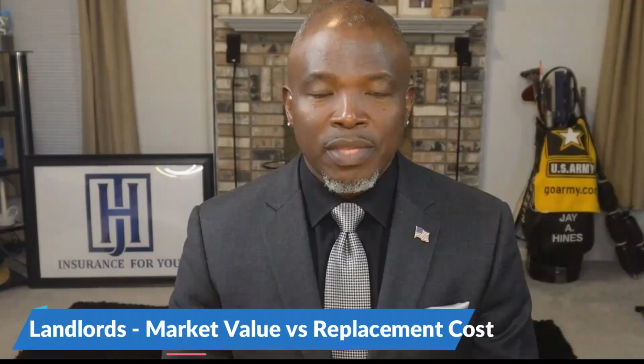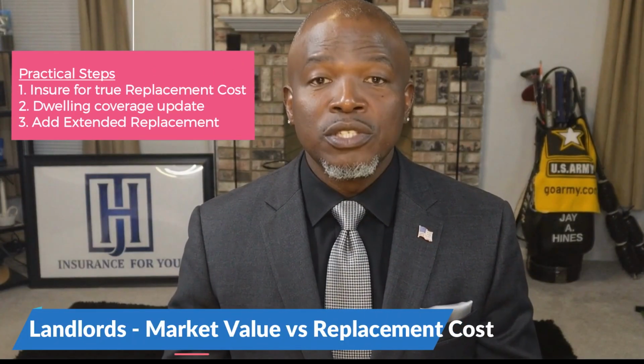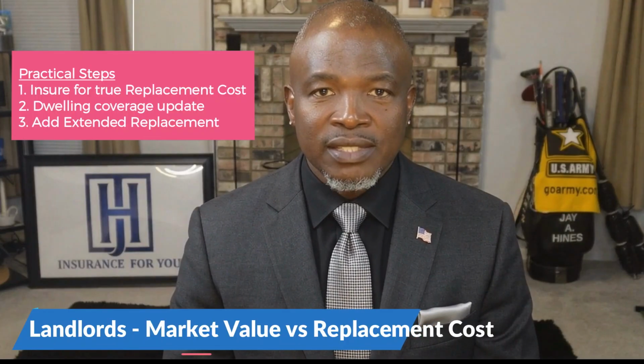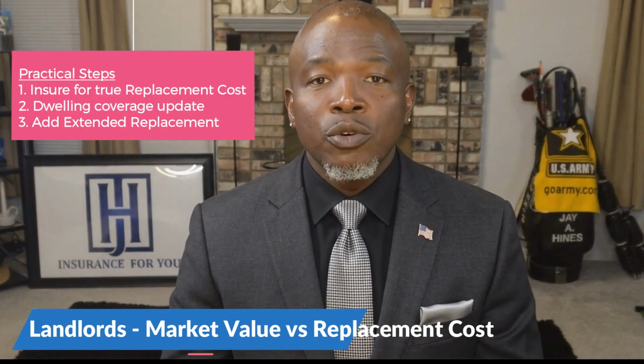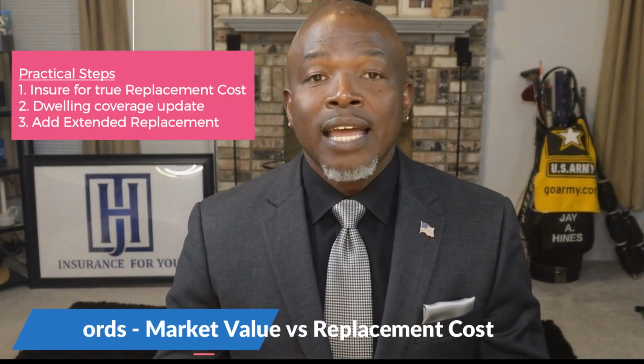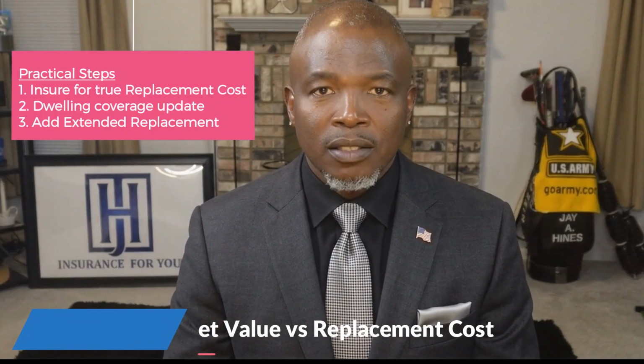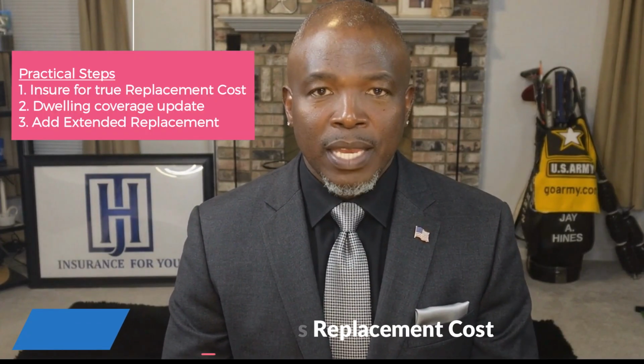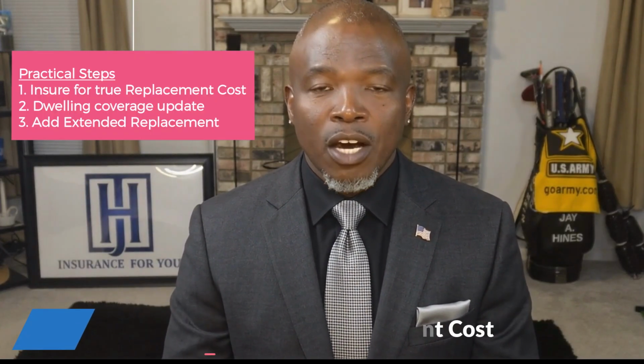To bring this home, let's look at some practical guidance by using a simple rental property insurance checklist. Here we go. Review your landlord insurance policy and ask, am I insured at true replacement cost? When was my last dwelling coverage update? And do I have extended replacement cost protection?